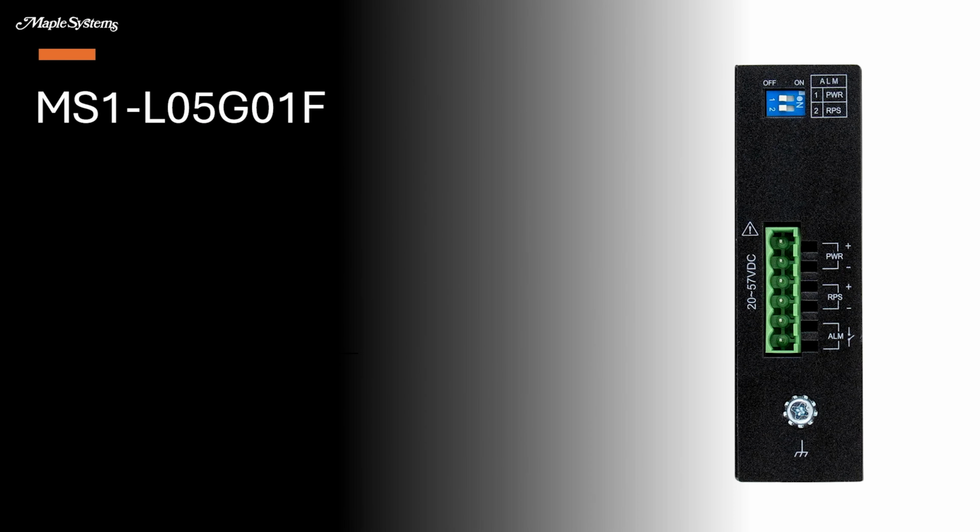On the Maple Systems Lite-Managed industrial network switches, there are two Lite-Managed network switches. So here's the MS1 L05G01F. Alarms can be configured using the built-in dip switch with both power, PWR, and redundant power supply, RPS. When these options are enabled, the switch can detect power interruptions or faults. When triggered, it can send alerts to operators or activate external warning systems, helping teams respond before a failure escalates.